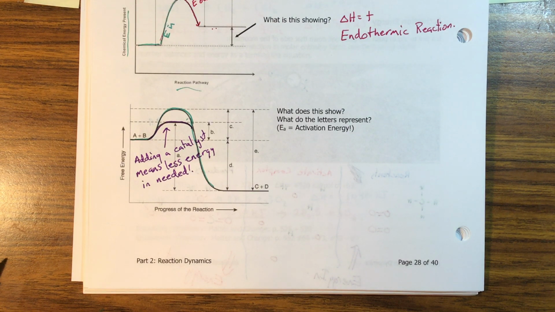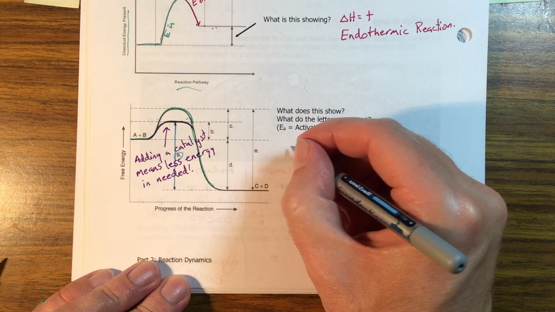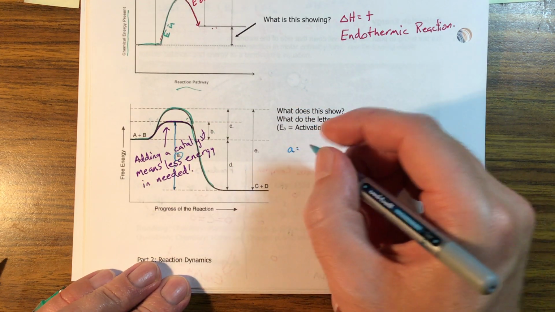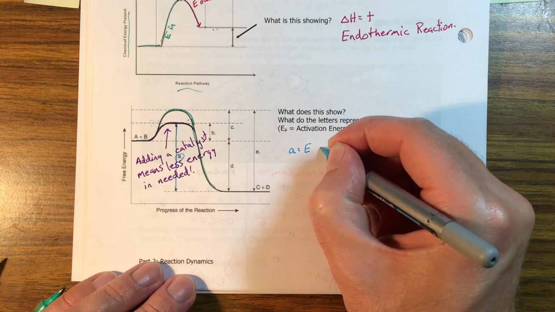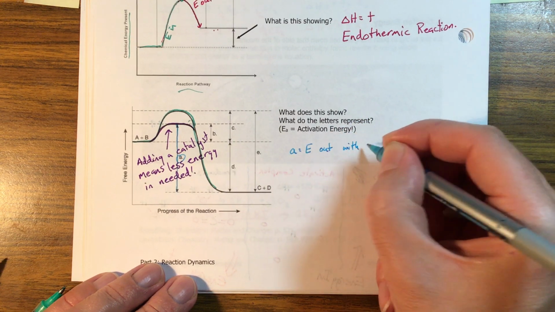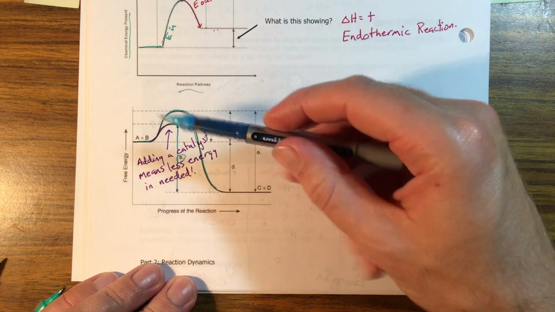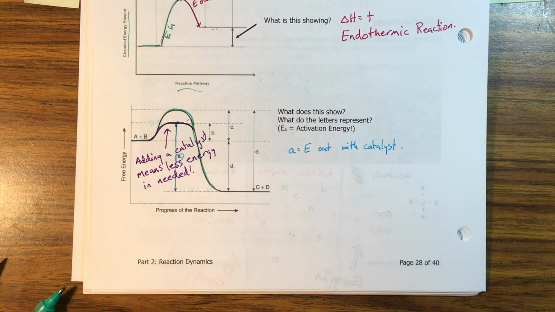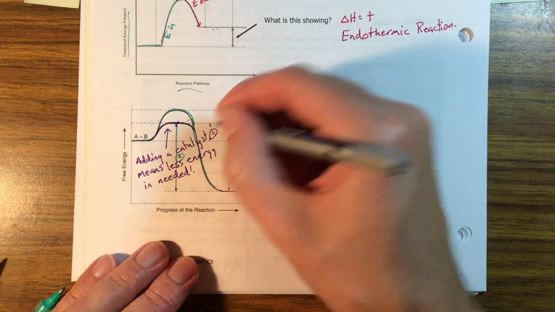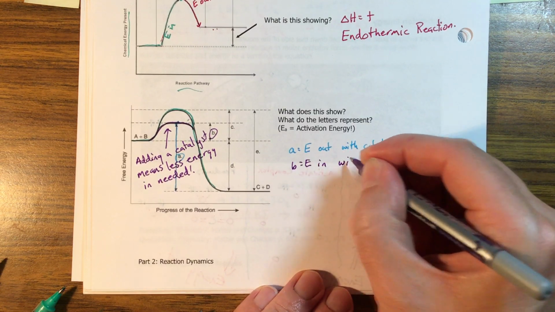Okay, so let's take a look at what some of these letters show. Letter A, this distance from here to here. Letter A. That would be the energy lost, so the energy out with catalyst. Right, it had this much energy at the top, and then it drops down to this much energy at the bottom. So with the catalyst, it loses that much energy. B, right here, letter B, is energy in with catalyst.